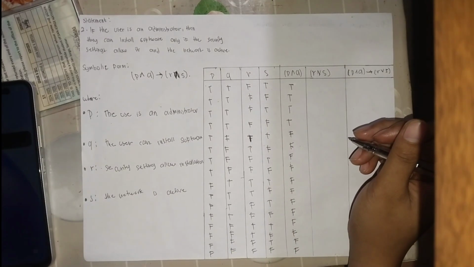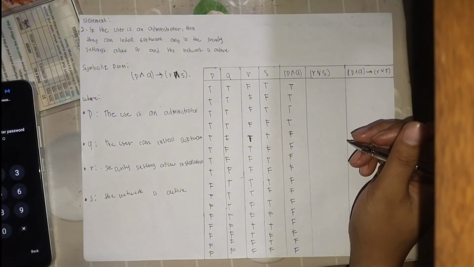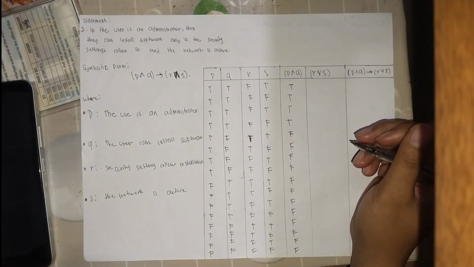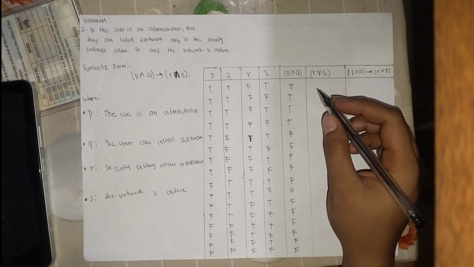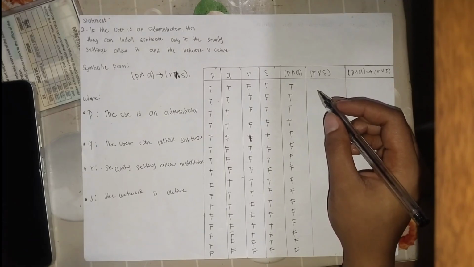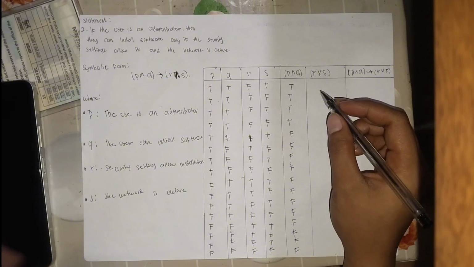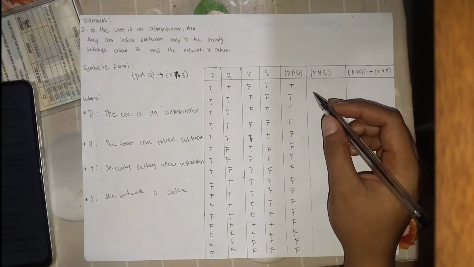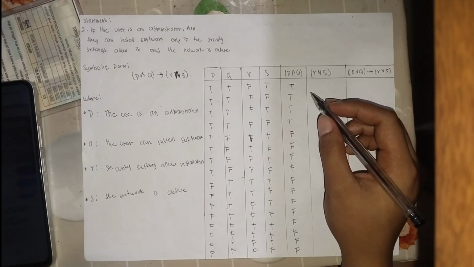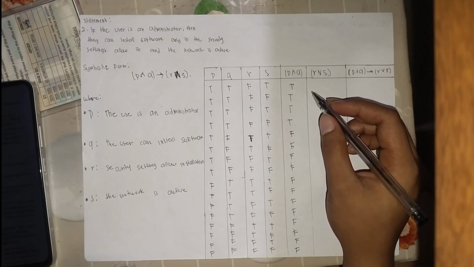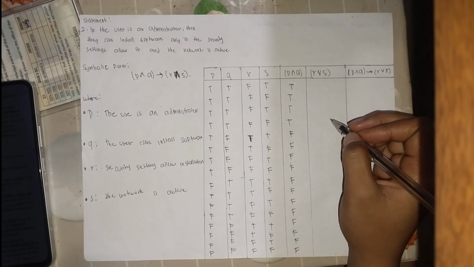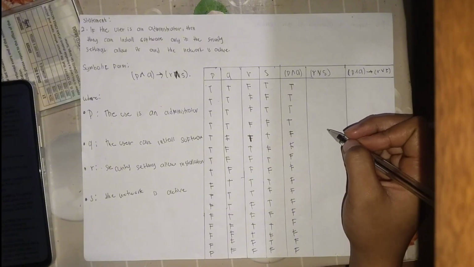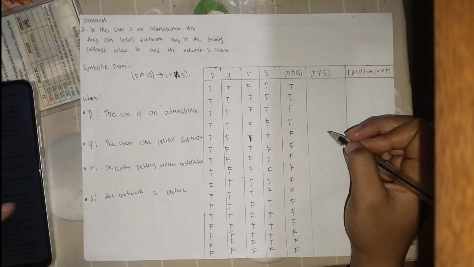So next is the R or S. So an or naman is true if either part is true. So ang security settings is allow install or network, after the column true.